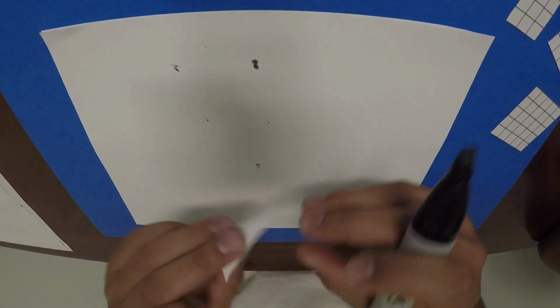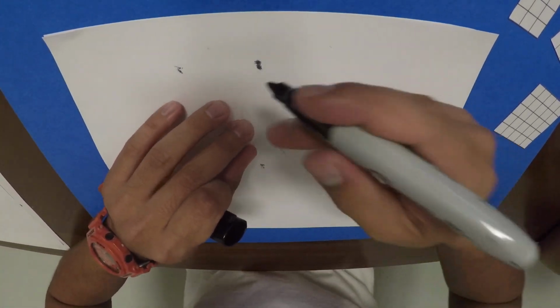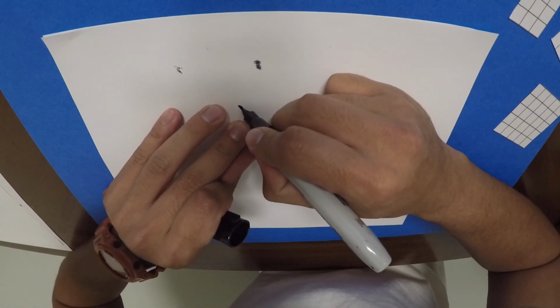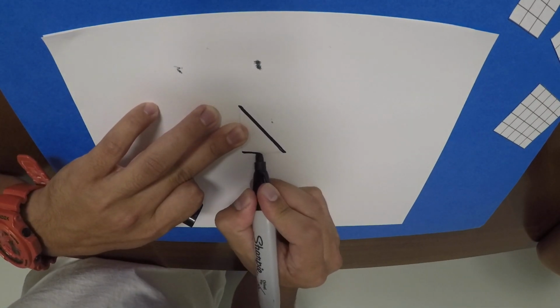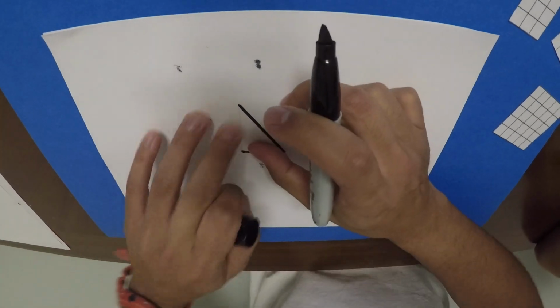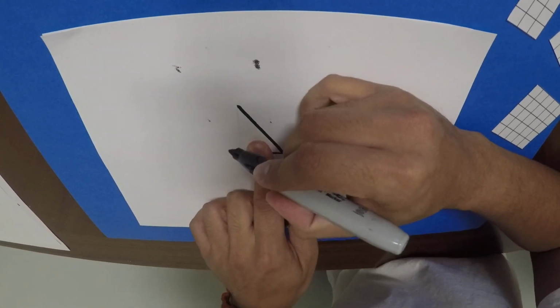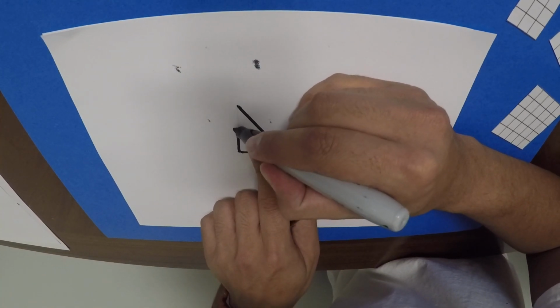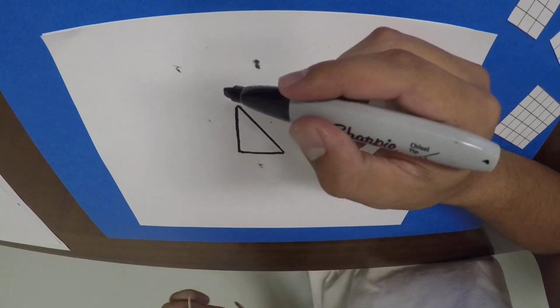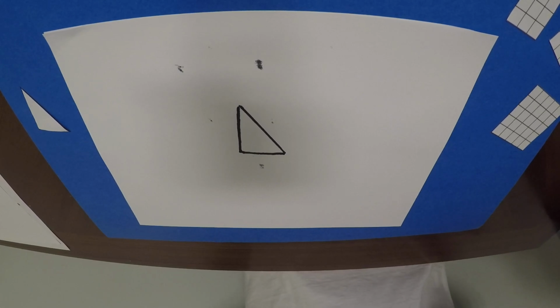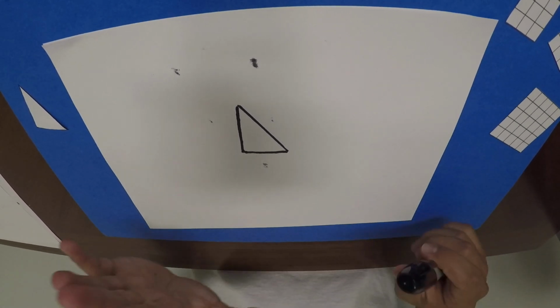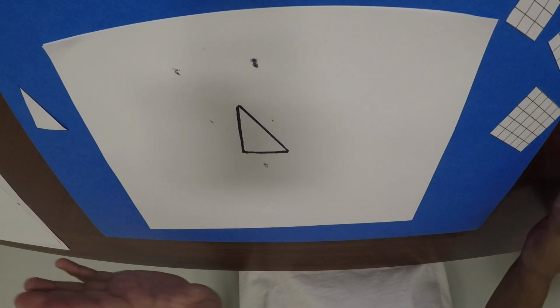So we have this triangle here that you guys probably cannot see, so I'm going to outline it. This triangle is going to represent our distance. Just for time purposes, I'm going to use low numbers so we don't get confused.